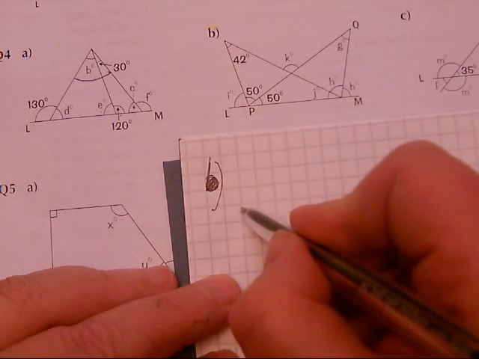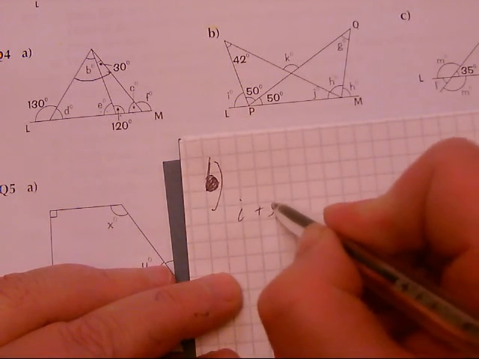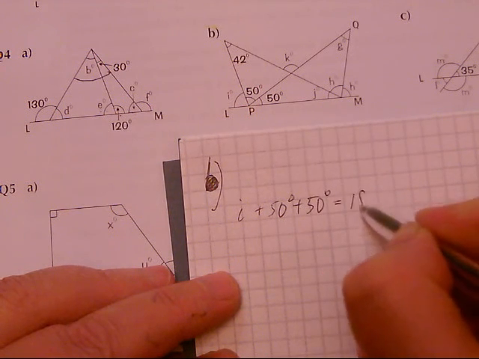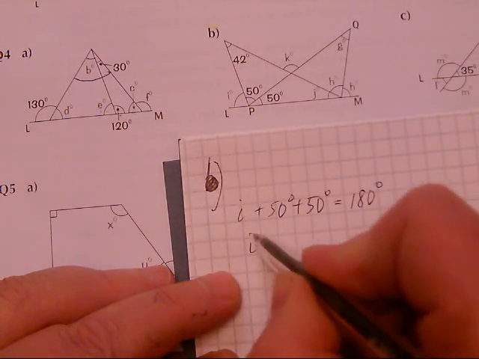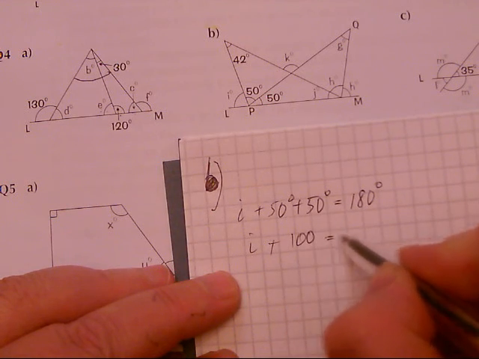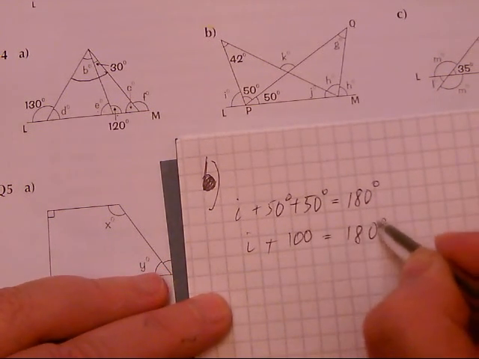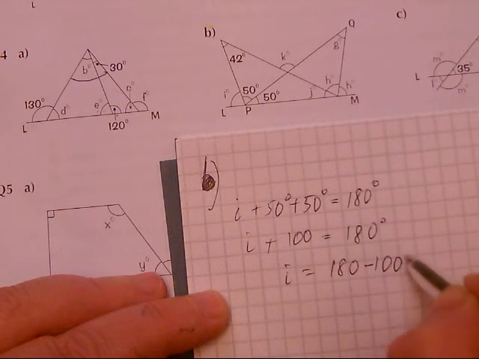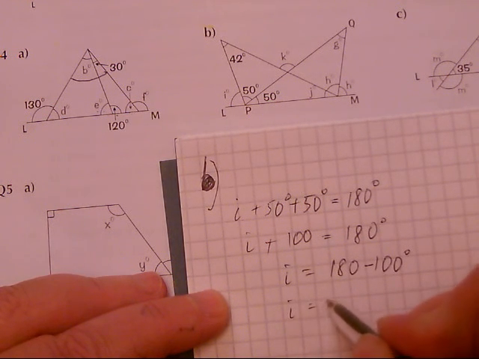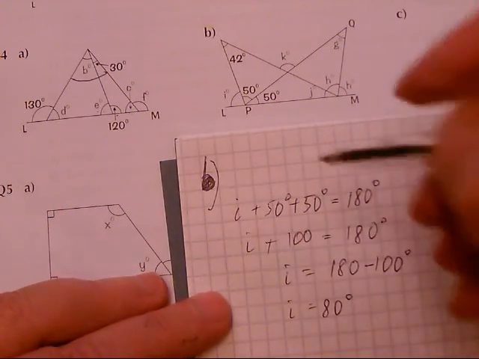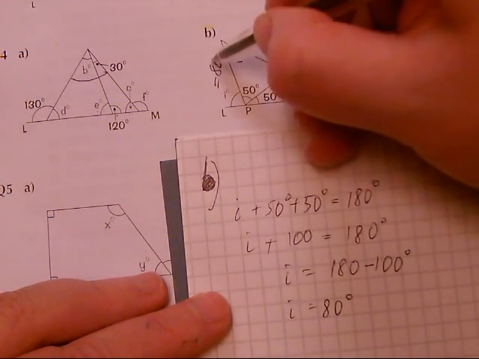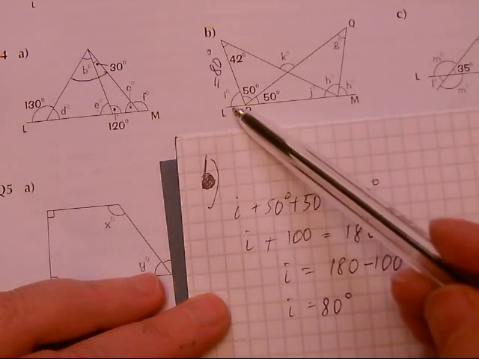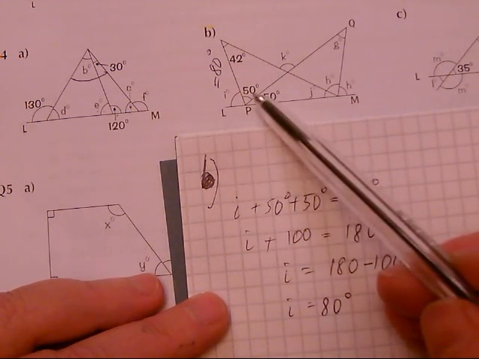So I know that I plus 50 plus 50 is equal to 180 degrees. So I plus 100 will be equal to 180 degrees. Therefore I will be 180 minus 100 degrees, and I will be simply 80 degrees. Alright, so I is 80 degrees. We have found one angle. What else can we find?